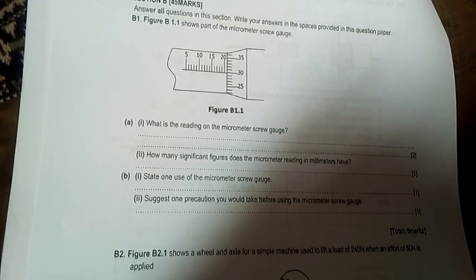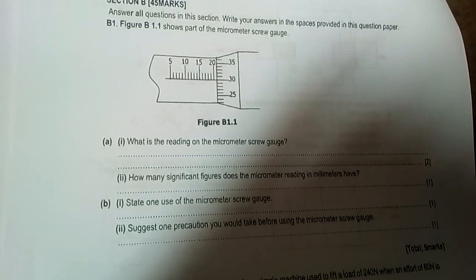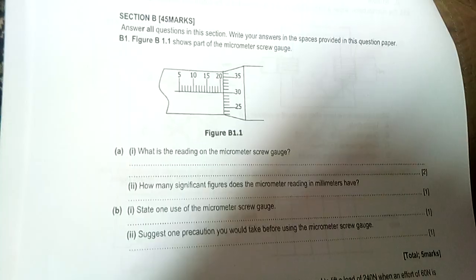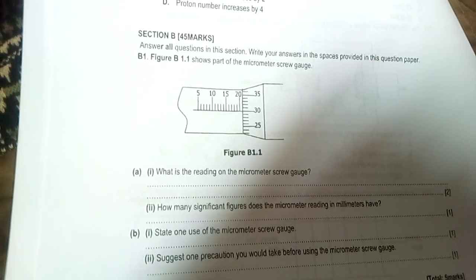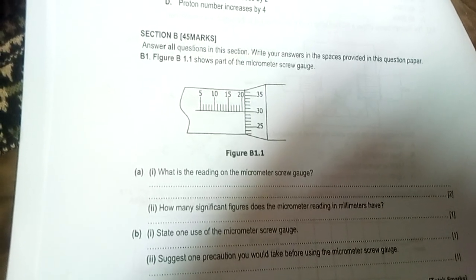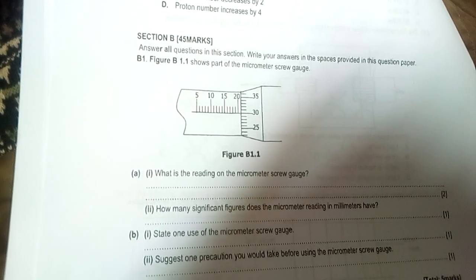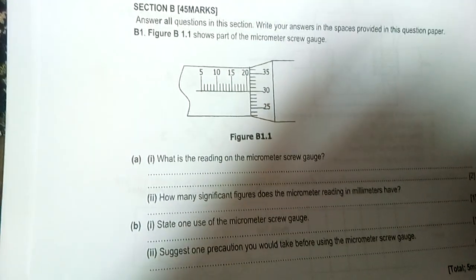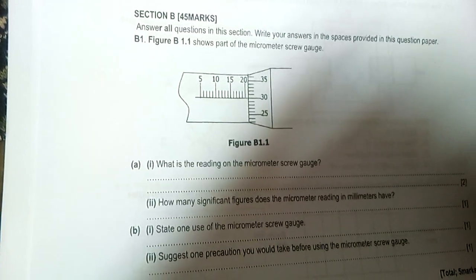Today I just want us to discuss Science Paper 1. This question, you see, it's under General Physics, specifically measurements. So when you look at this diagram, it's a micrometer screw gauge. And the questions we expect to be asked are questions like find the reading and the uses and the like. So how do we come up with the reading from the micrometer screw gauge?